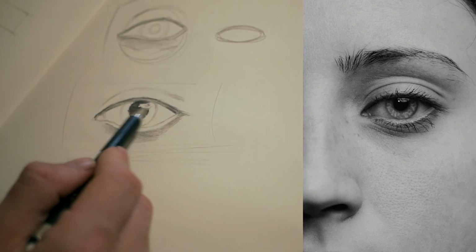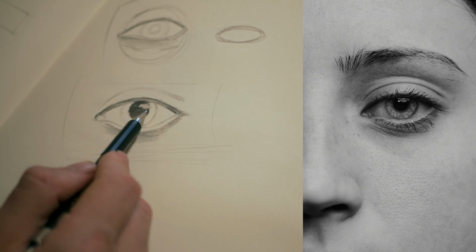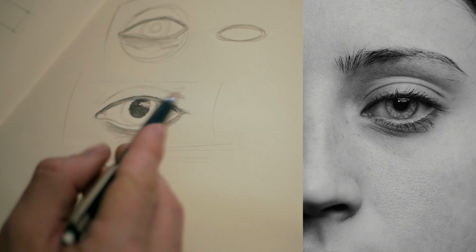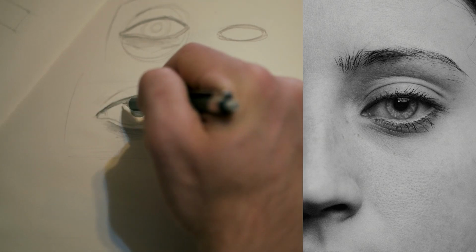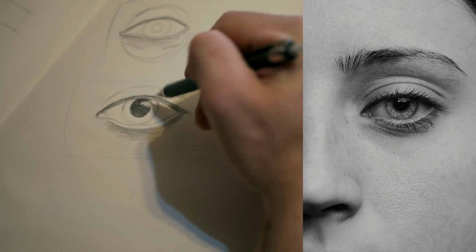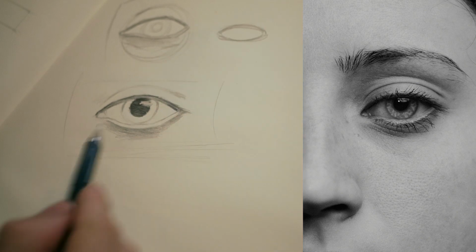Now, there are kind of two tones to the highlight. So one is really bright, the other's a bit softer. And then when we move into the iris, which is the coloured part of the eye, you'll notice there's a bit of a gradient.